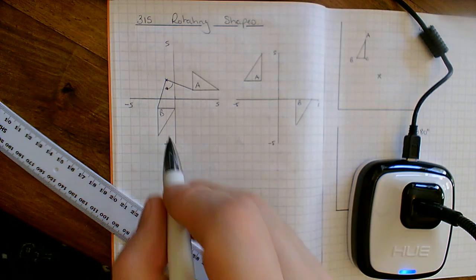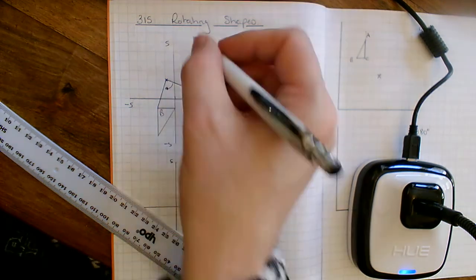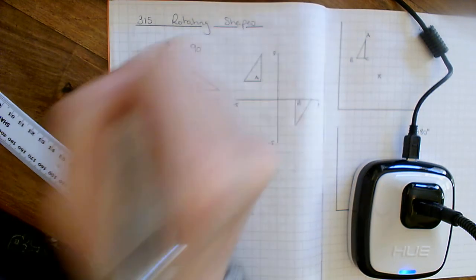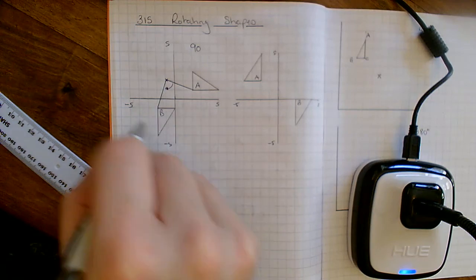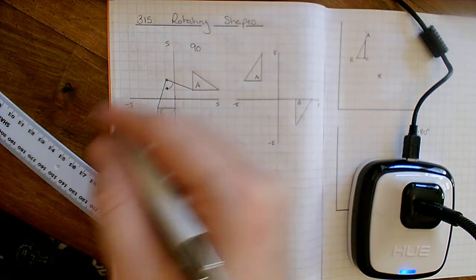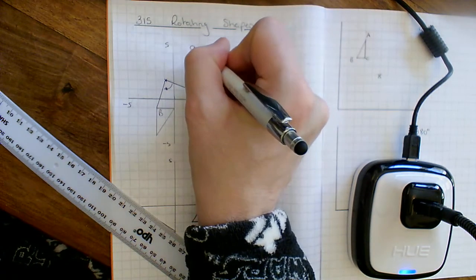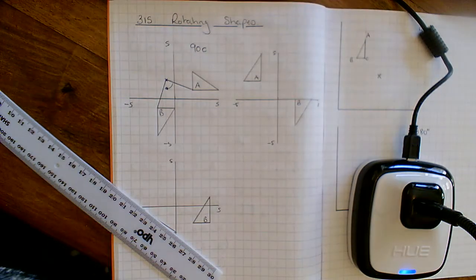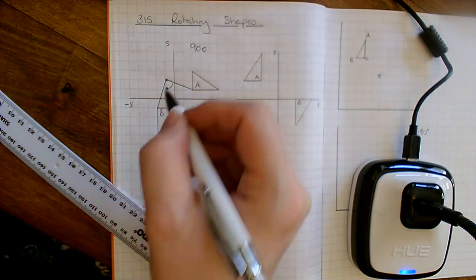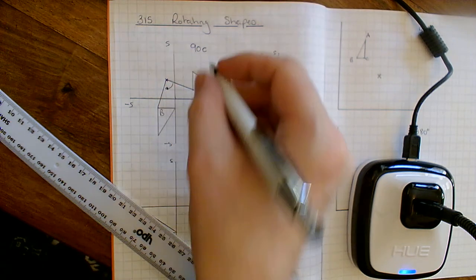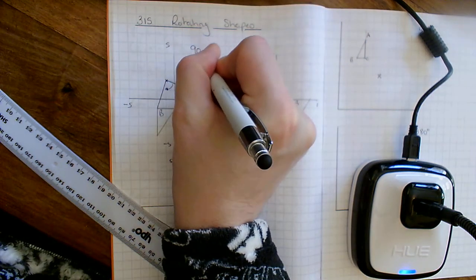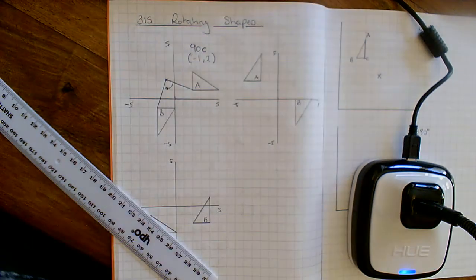So this is a 90 degree turn, so I've got 90 degrees. I'm going clockwise. Think about the clock, so I've got to put clockwise, so that's how you describe it: 90 degrees clockwise. And the centre of rotation is -1, 2. That's -1, 2 is the centre of rotation.